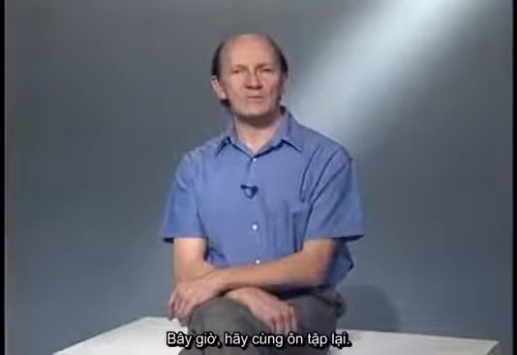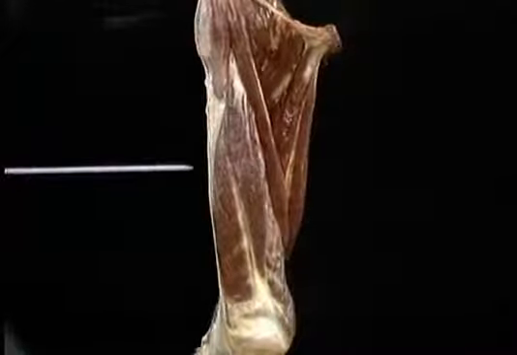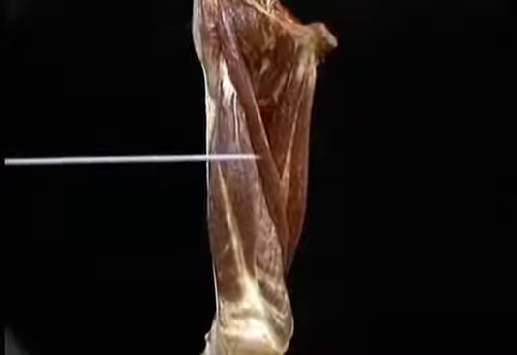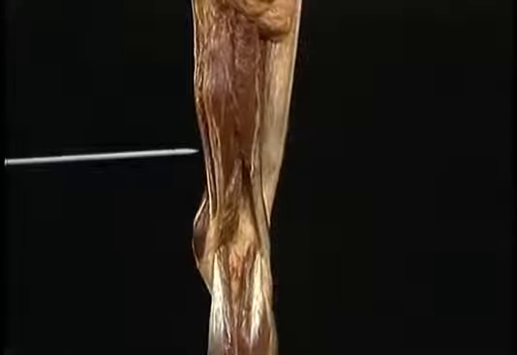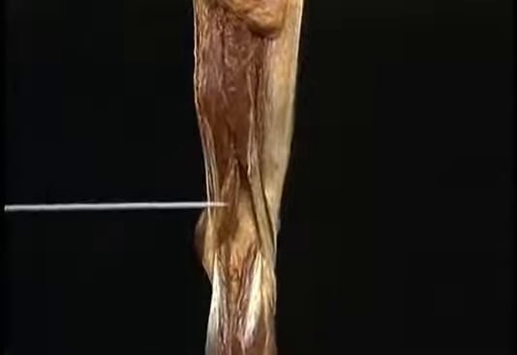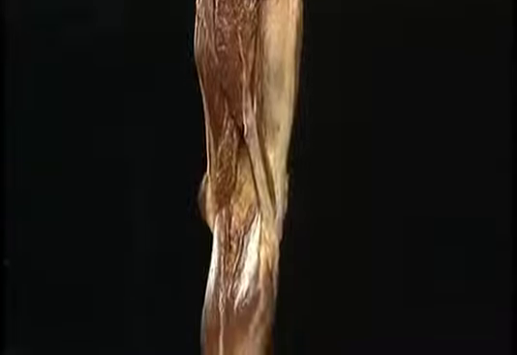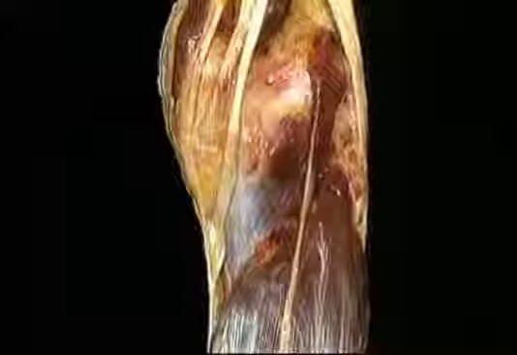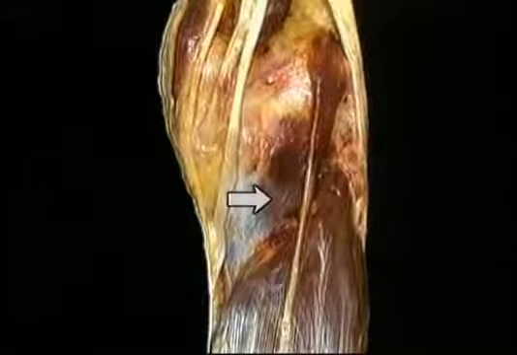Now that we've seen all the muscles that arise or insert at the knee joint, let's see how they all fit together. You can use this overview as a brief review section. Here on the front are quadriceps, sartorius, and gracilis. On the back, here are semitendinosus and semimembranosus. Here's biceps femoris, and here's gastrocnemius. Here's plantaris and popliteus.